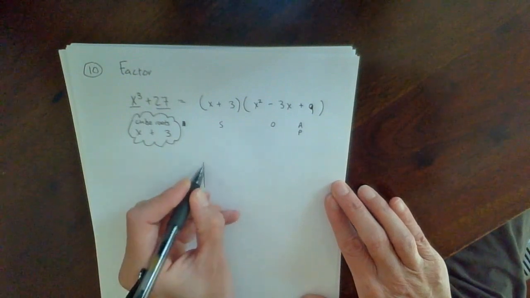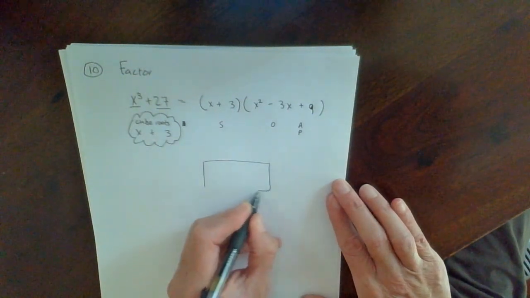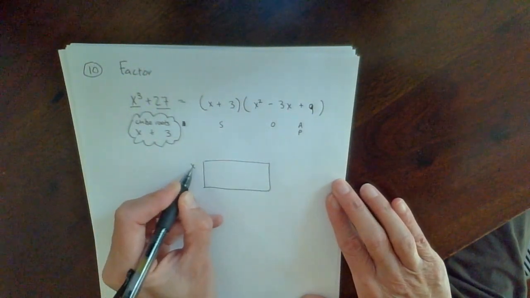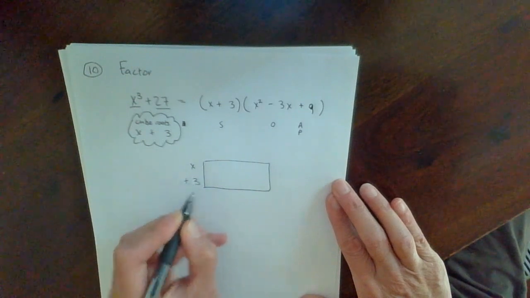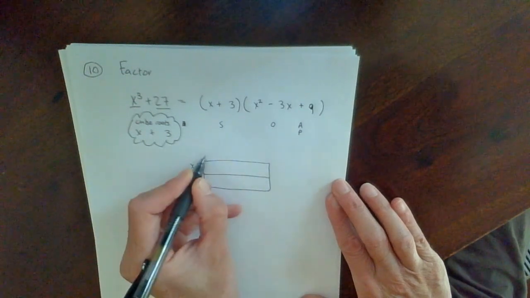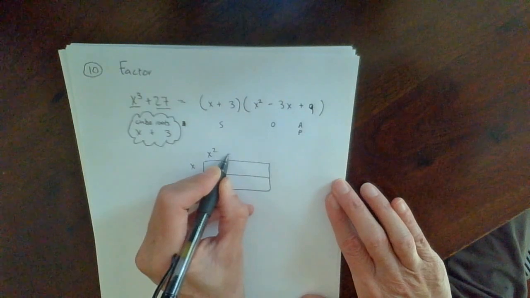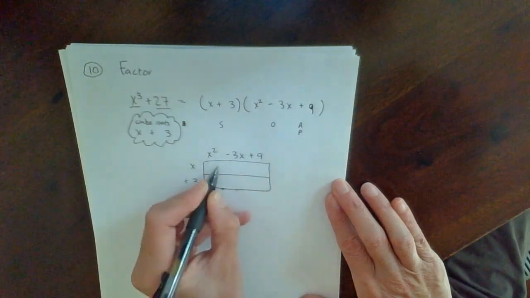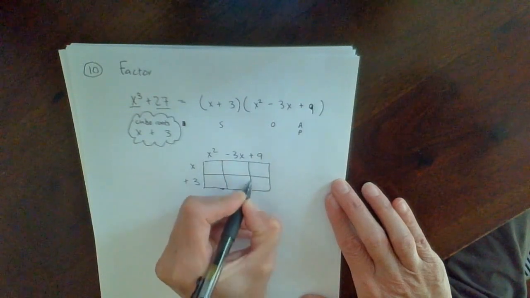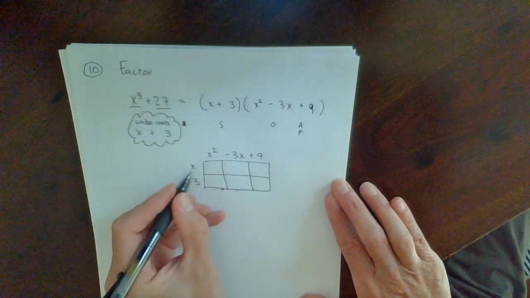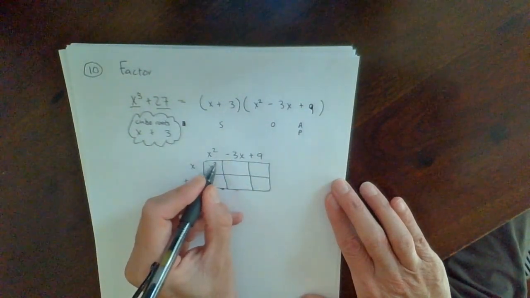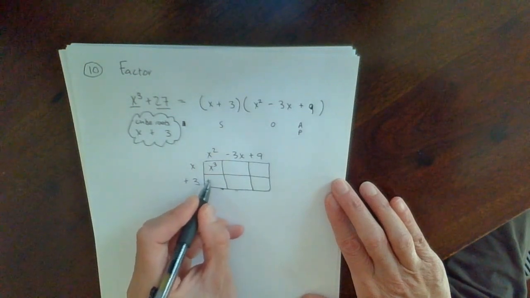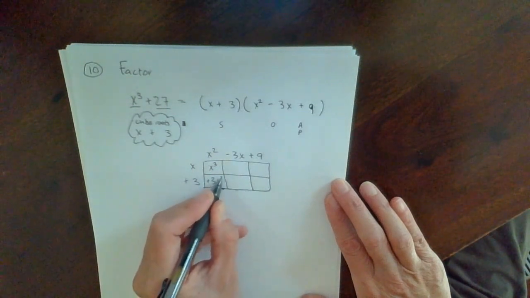And you can check that with your rectangle. If we have x plus 3, it's 2 pieces, times x squared minus 3x plus 9, 3 sections. X squared times x is x cubed. That's plus 3x squared.